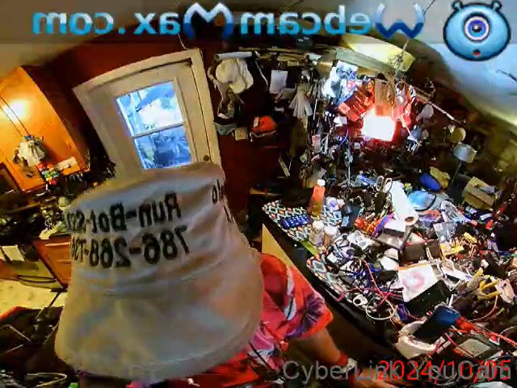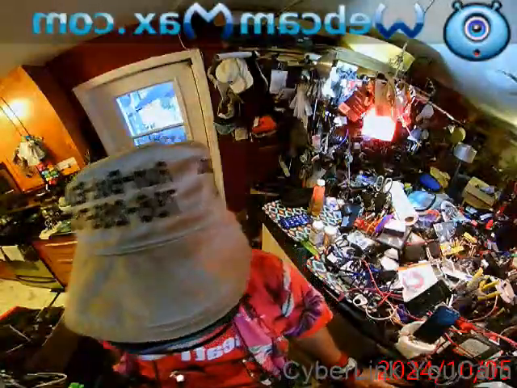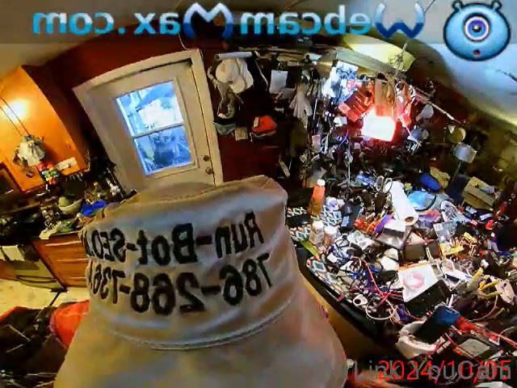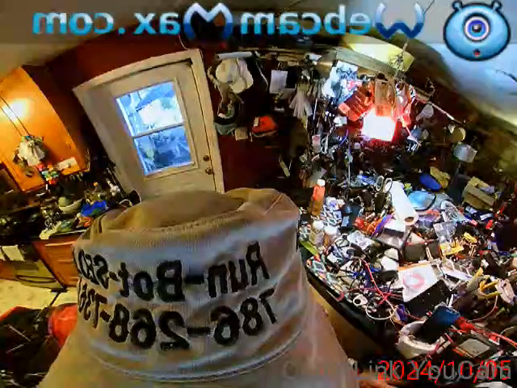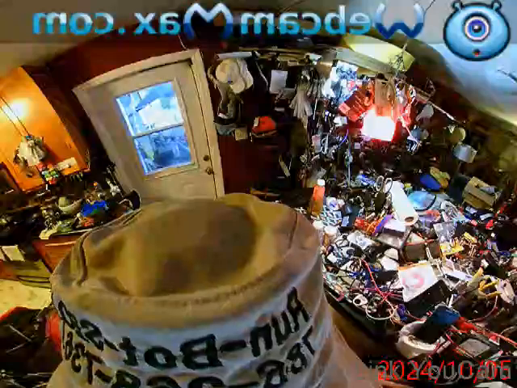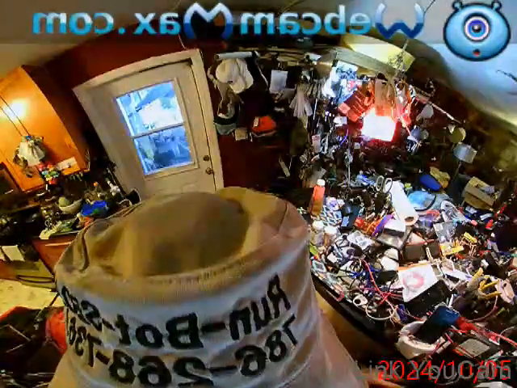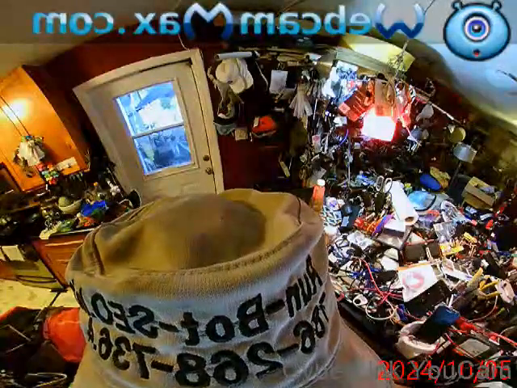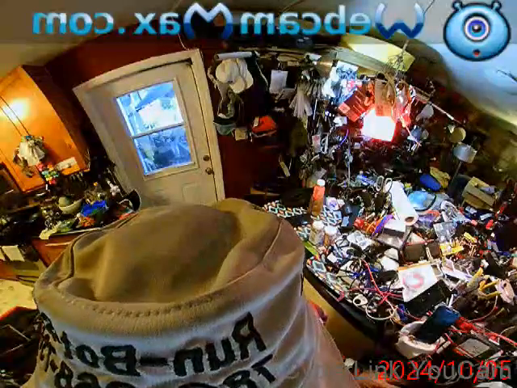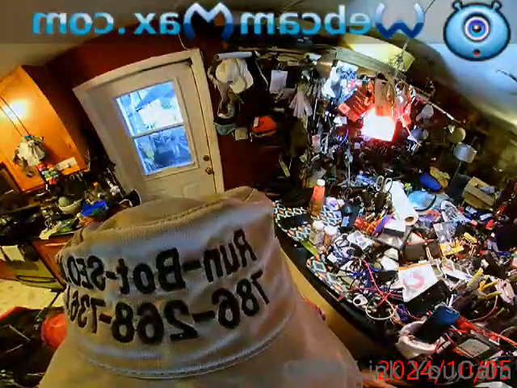Galaxy white and purple. So 900 gives us a lot more space here. So let's go on purple.